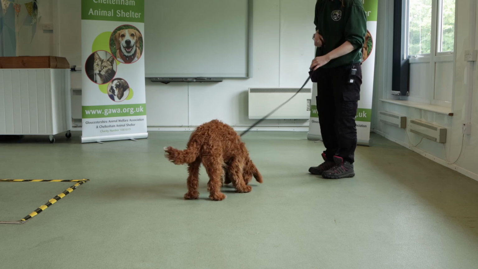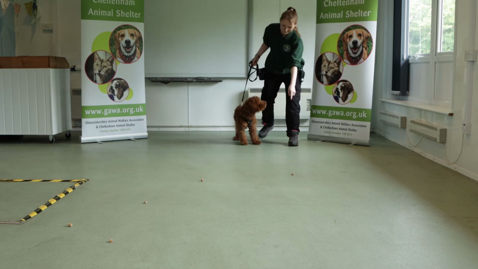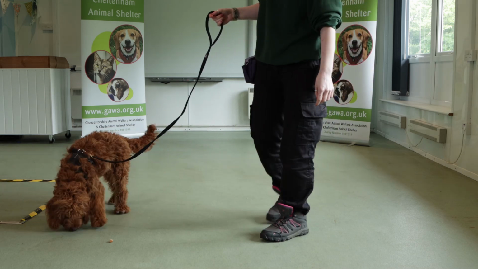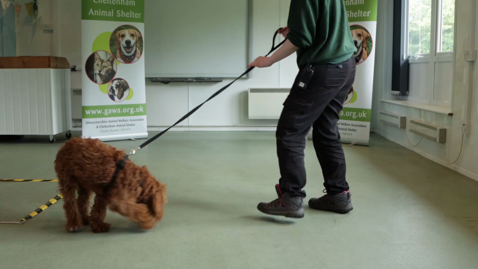To make the exercise harder, you can introduce smaller treats, you can increase the distance between the treats, you can vary the shape of the track, and you can practice in different environments.